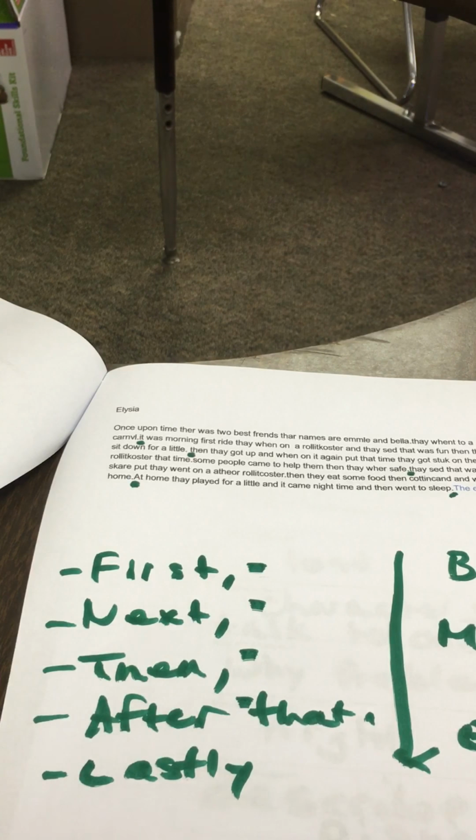I'll continue. "Then they got up and went on it again, but that time they got stuck on the roller coaster." So right now, this would be a great time to use some internal dialogue. What are they thinking? So I definitely pause this video right now. Think about right now in your writing how you can include some of the feelings or thoughts. Emily thought, "Oh my goodness, we're never going to be able to get off this ride." And Bella said, "Help us."